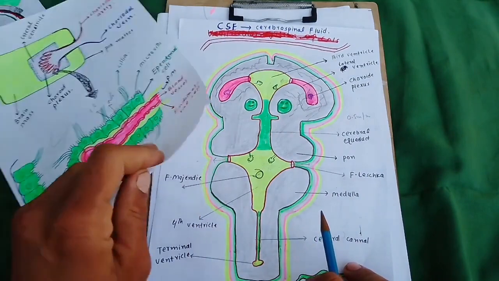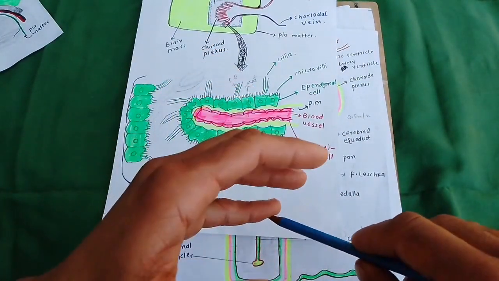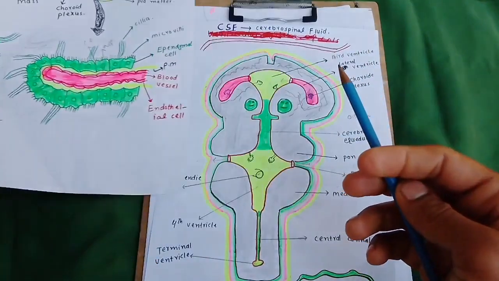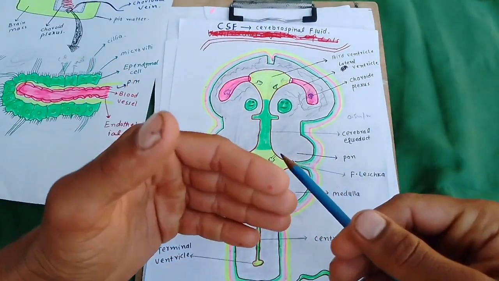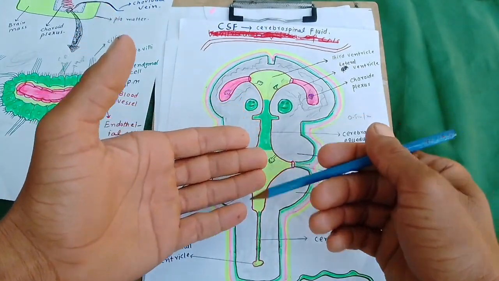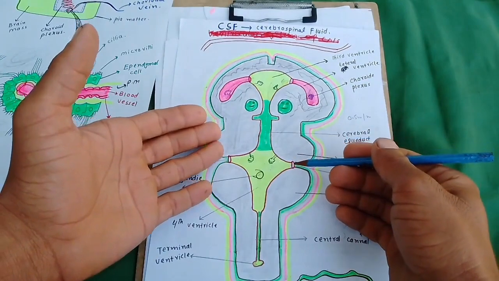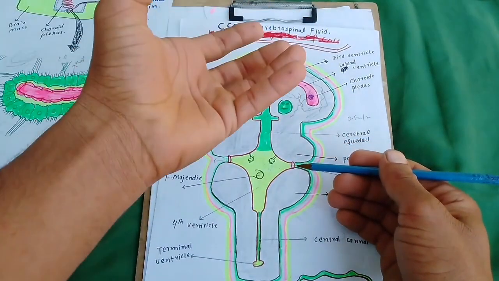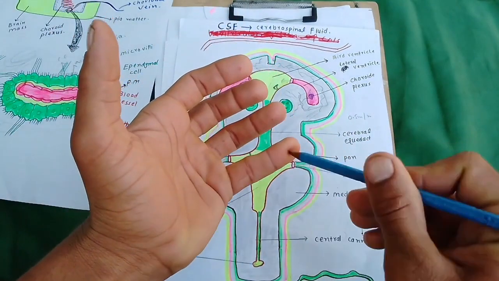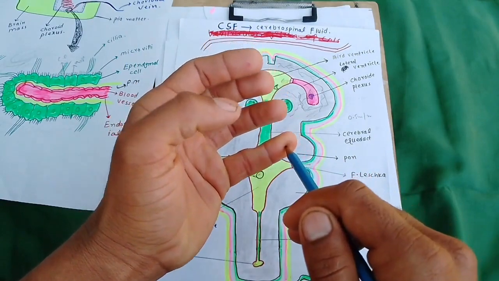Okay, another function is the reabsorption of the cerebrospinal fluid. Cerebrospinal fluid is reabsorbed, meaning drained into the veins. The CSF is produced here. The CSF needs to be drained to be reabsorbed from this area and drain into the blood vessels, into the veins. So the ependymal cells help in the reabsorption of the CSF.